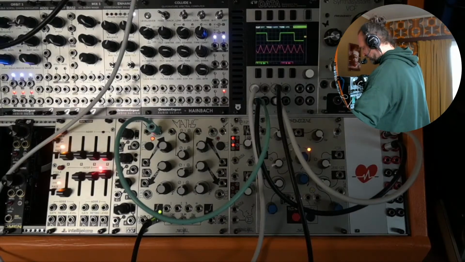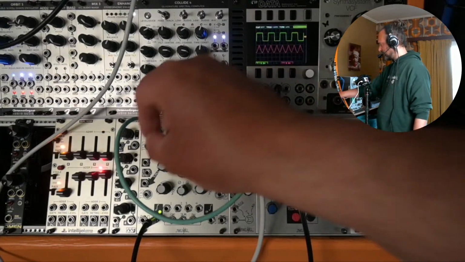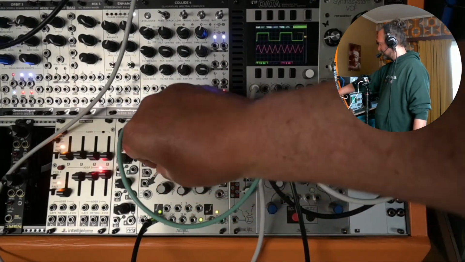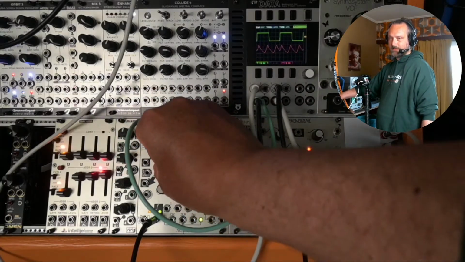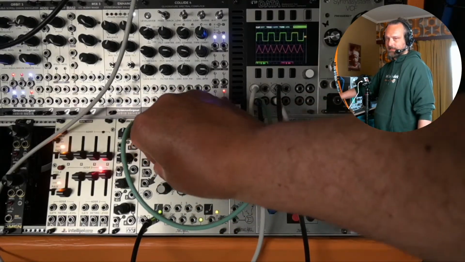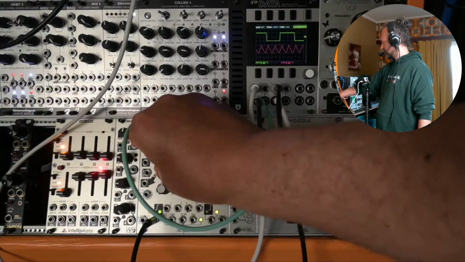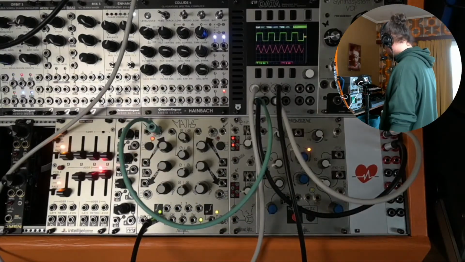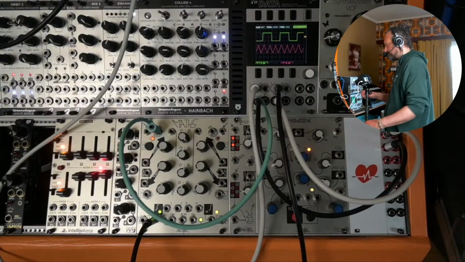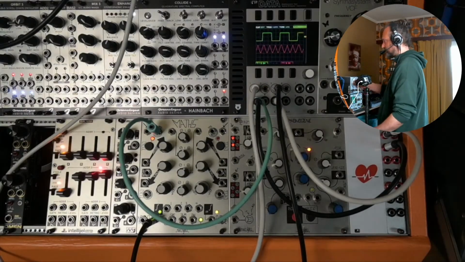I also think these tones sound good when combined. And we can modulate this as well, of course.